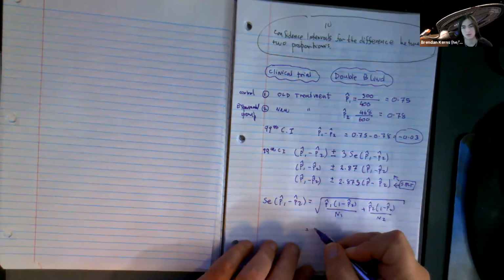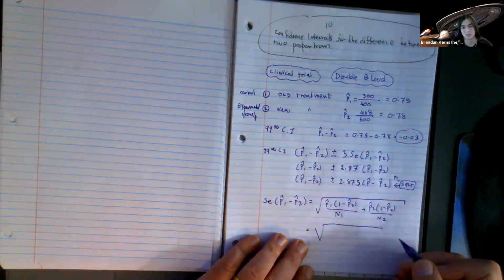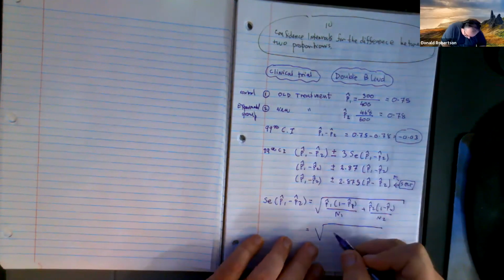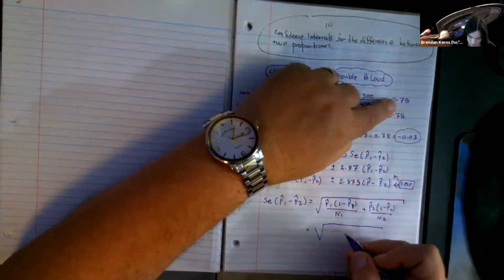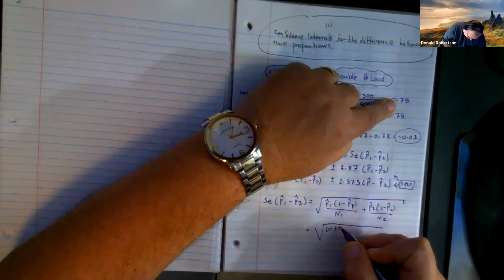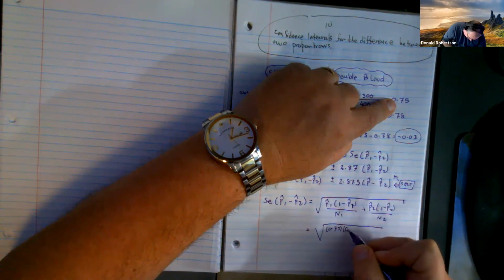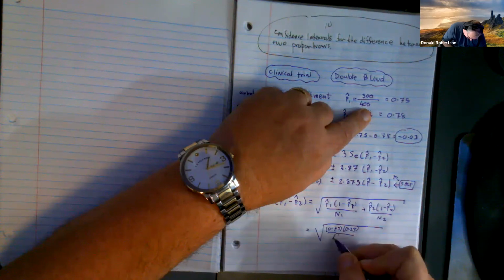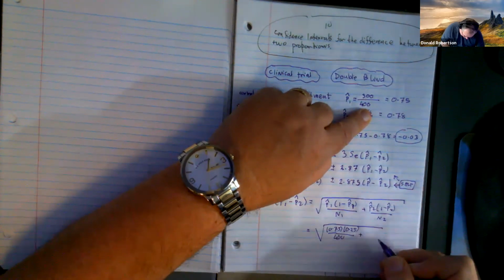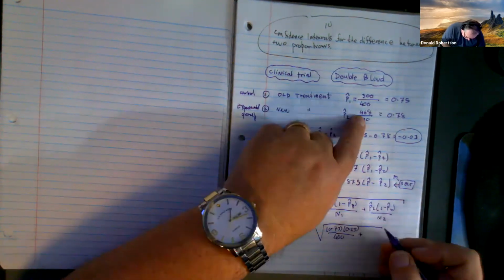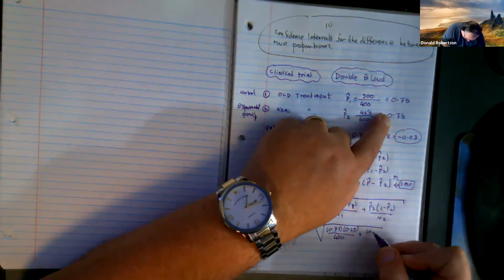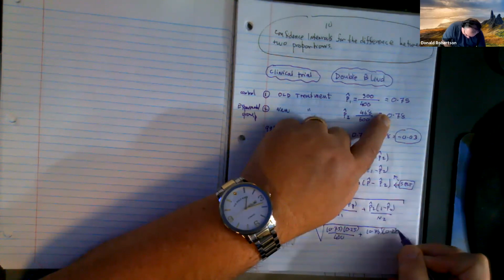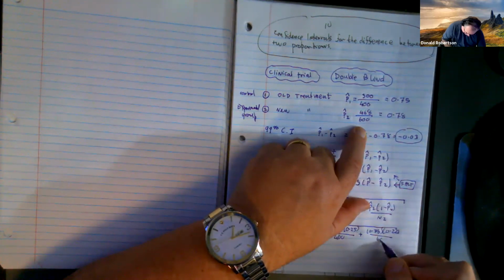I think you accidentally wrote P2 hat in the beginning. Oh, there we did. That's it. Thank you. So what have we got? We got a 0.75. And if you take that away from 1, you get the 0.25. And then you divide it by 400. And then you have P2 hat. So you get a 0.78. If you take that away from 1, you get a 0.22. And you divide that by 600.